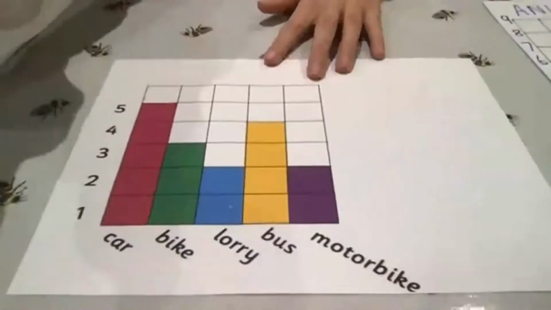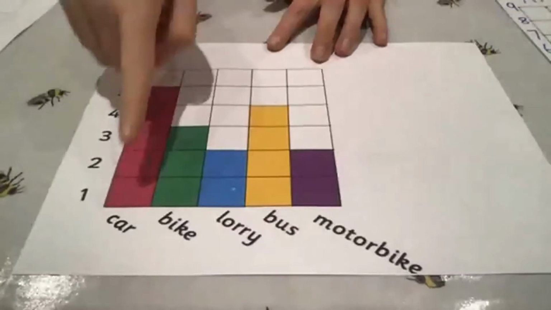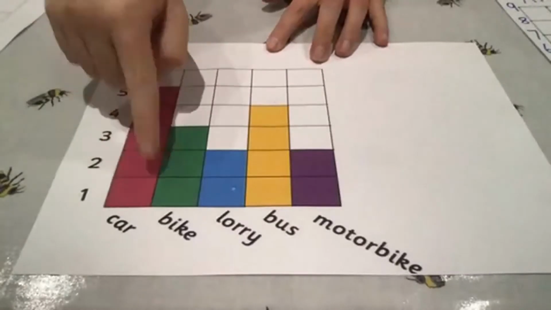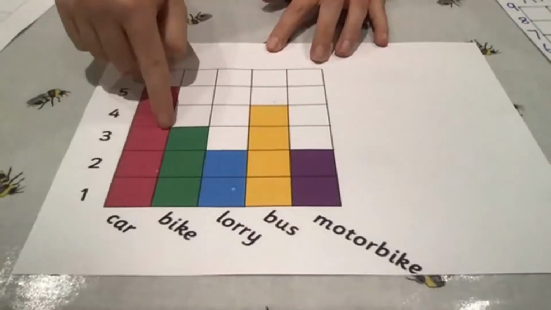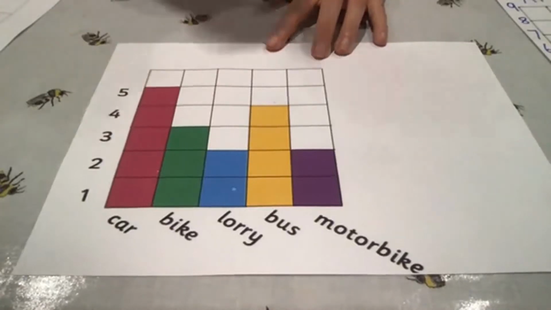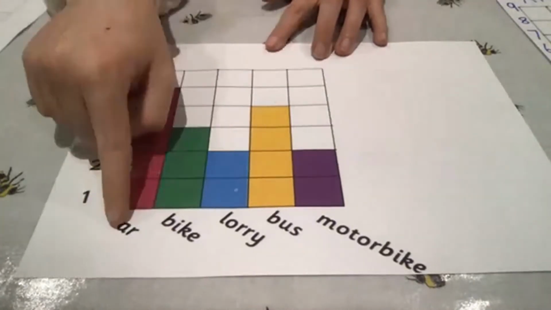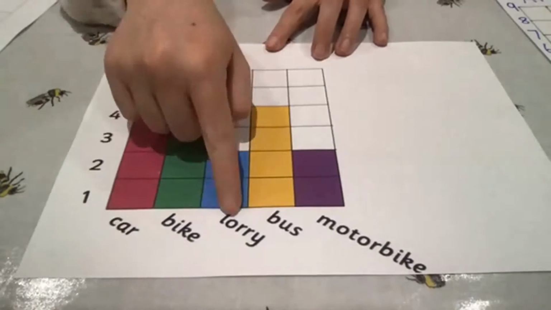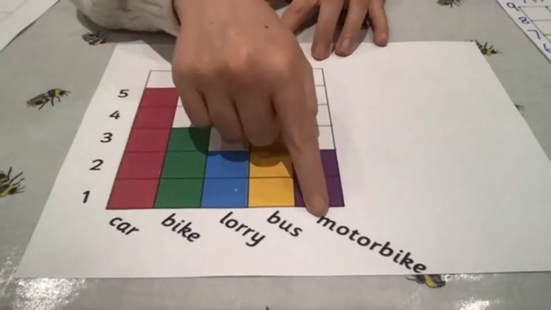Okay, hello year 2. So as I said, today we are looking at a graph called a block diagram. Now let's find out what one of these looks like. So here is a block diagram. Now you can see that there are blocks on this graph. Can you see each of the blocks? Now I wonder what those are used for. Well, down the bottom we have car, bike, lorry, bus and motorbike.